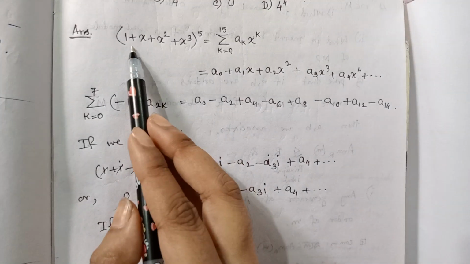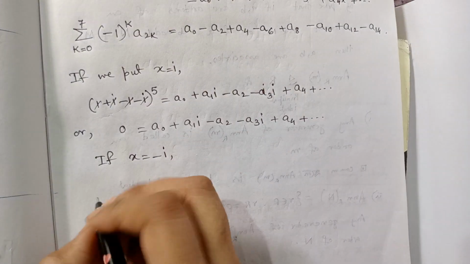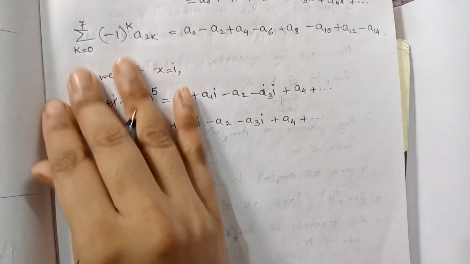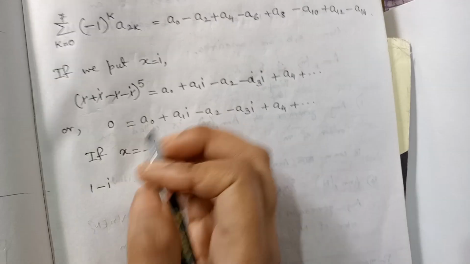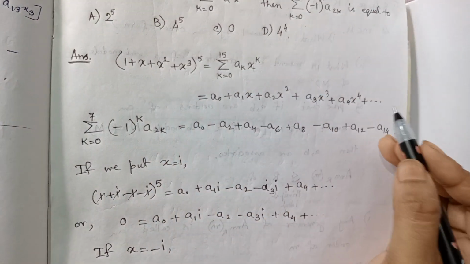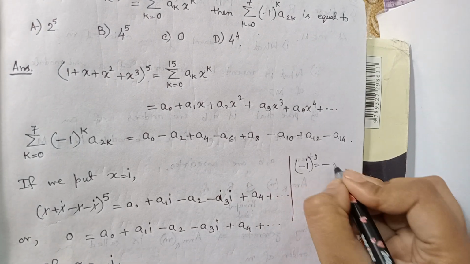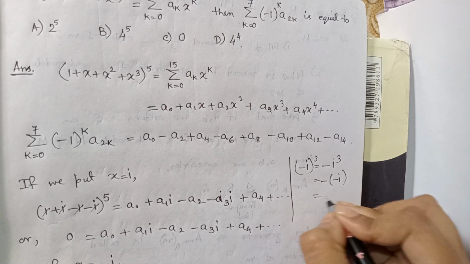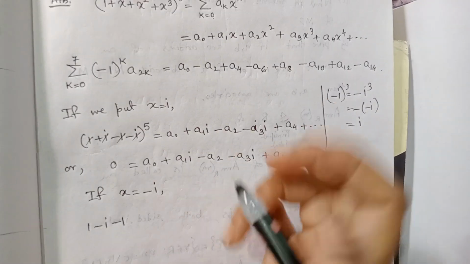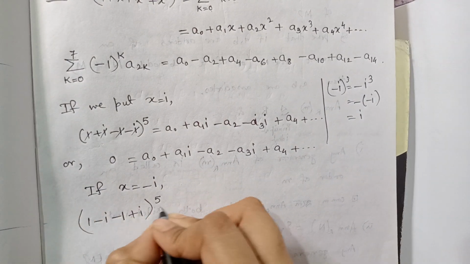The left side part will be 1 minus i, then minus i squared, that means minus (minus 1), and (minus i) whole cube. What is the value of (minus i) whole cube? That means minus i cube, and i cube means minus i, that means plus i. So (1 - i + 1 + i) whole to the power 5.